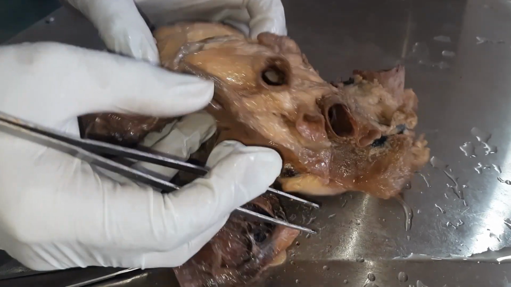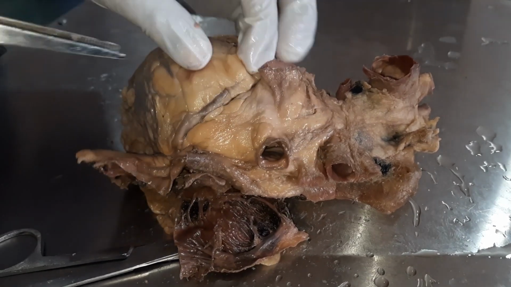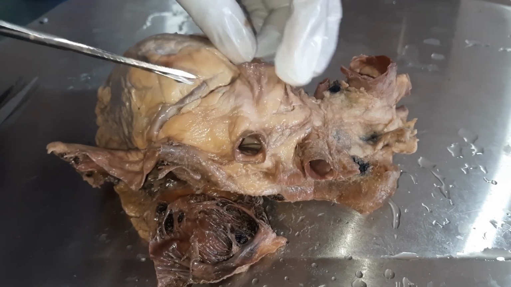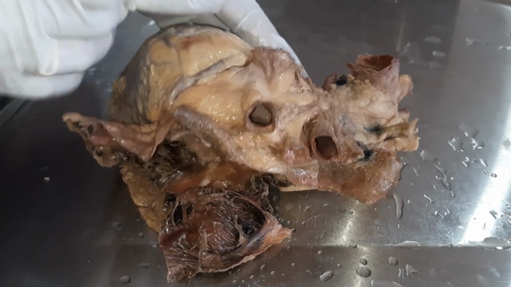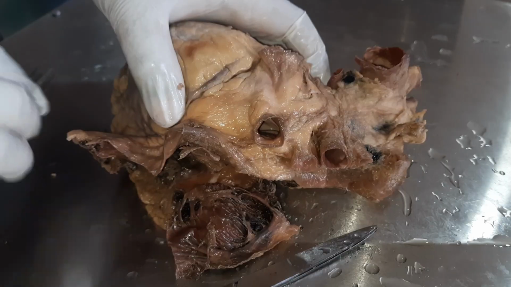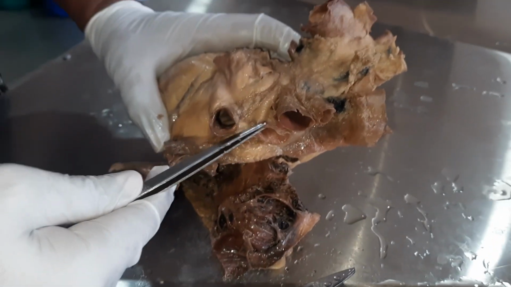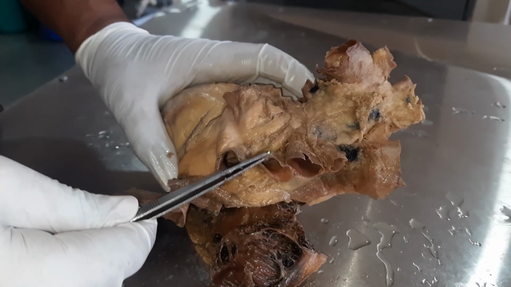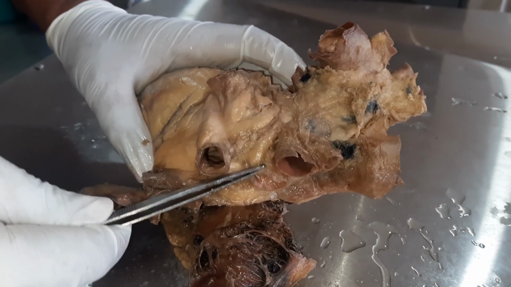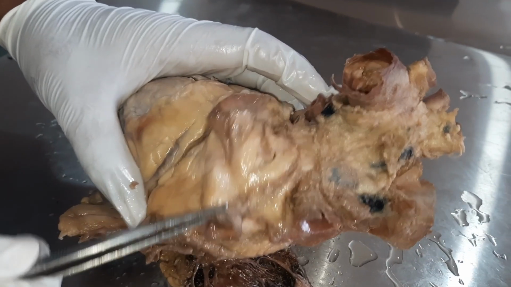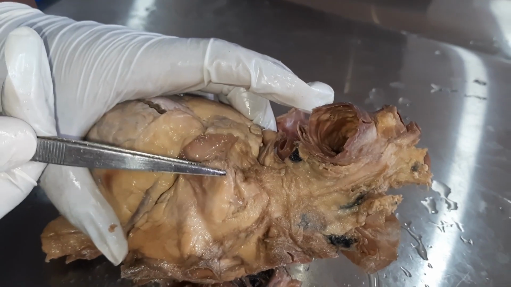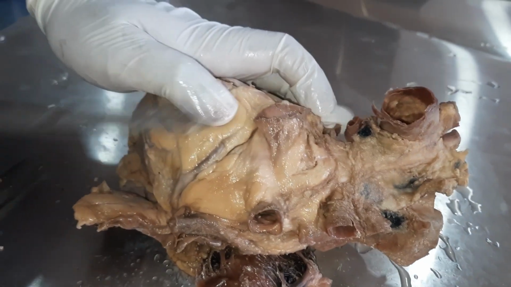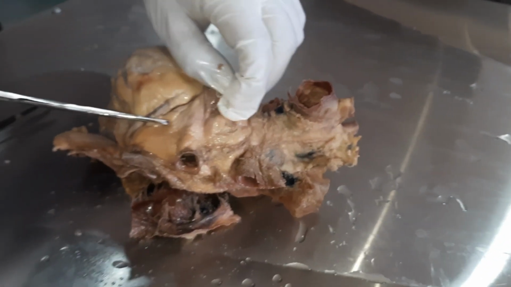Now here, this is the left atrium. We are going to open the left atrium. Let me give you an introduction about the left atrium. Here you can see the left atrium. These are the pulmonary veins of the right side, right superior pulmonary vein, right inferior pulmonary vein, and here you can see the left pulmonary vein. So let's open the left atrium through the center. We are going to cut from the center here.